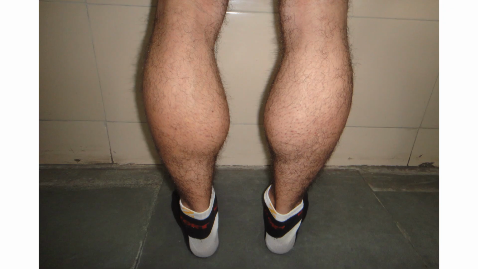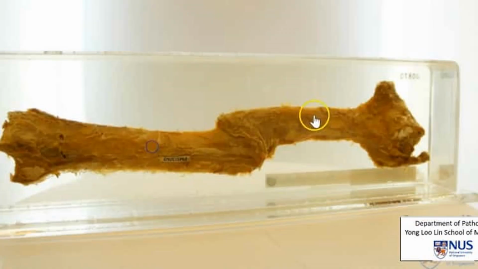The next image is on Duchenne muscular dystrophy. So basically you can see both of the calves here have enlargement. This is almost like a hypertrophy, but it is not hypertrophy because it is filled by fat. So this is called calf pseudohypertrophy.